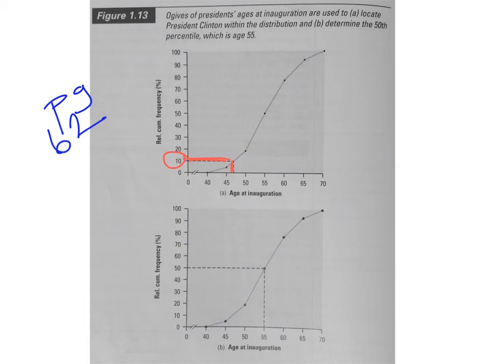So this one started at 50 on the y-axis, walked over to where the graph was, and down to see that the 50th percentile is roughly 55, which would mean approximately 50% of presidents were 55 or younger when they were inaugurated, and approximately 50% were older when they were inaugurated. This particular value looks like it falls right on one of the dots. That won't always be the case, so I just wanted to point that out.